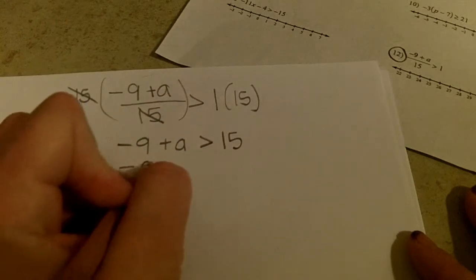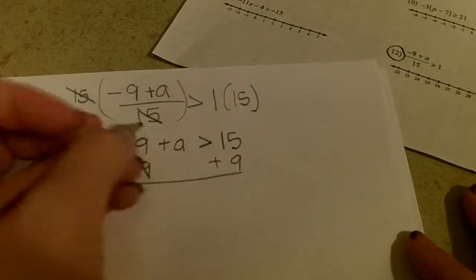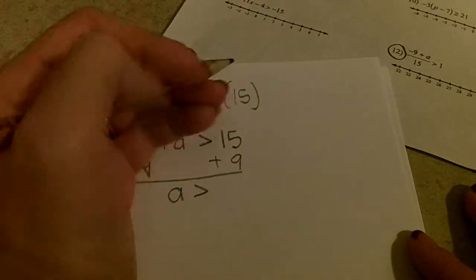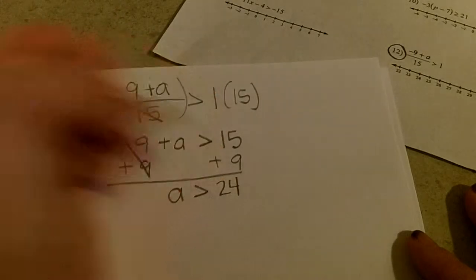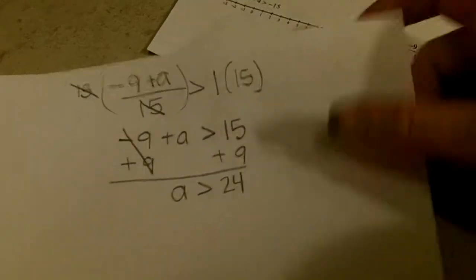I'm going to add 9 to both sides, and a is going to be greater than 24. Hopefully you are checking your work and thinking, oh yeah, that makes sense.